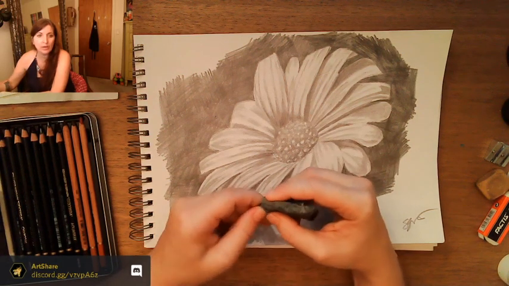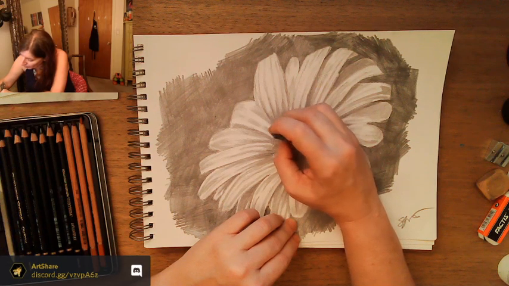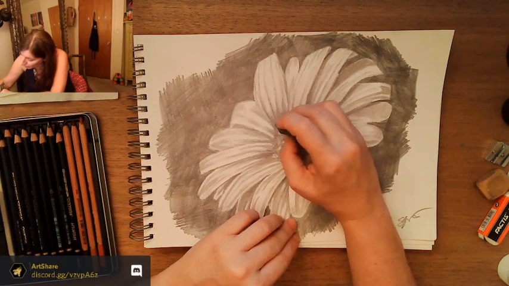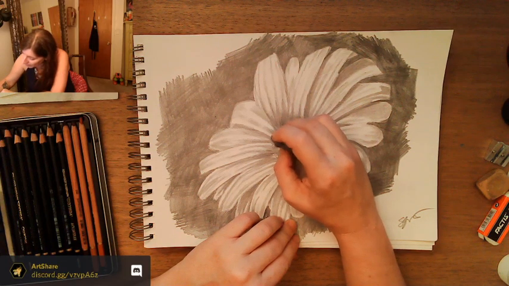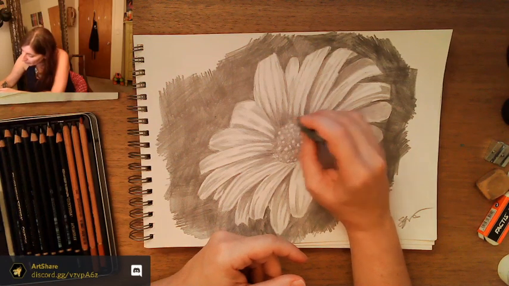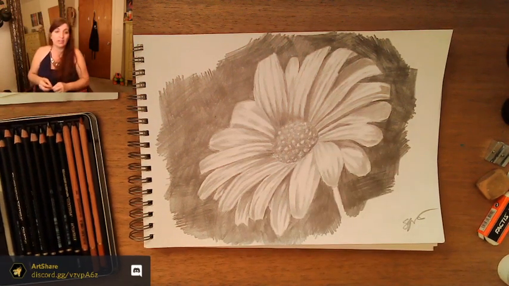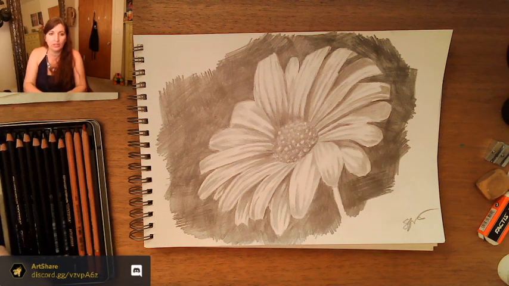That's one way to do it. Another way would be to erase everything and just redraw the center, not the whole thing. We're not redrawing the entire flower. This is where a kneaded eraser is great because you can really get in and do detail erasing.